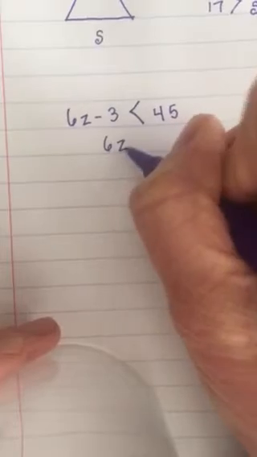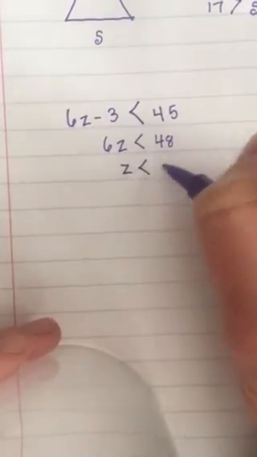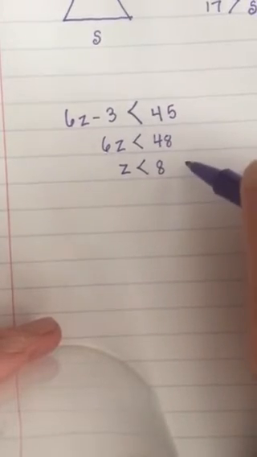So I say 6Z minus 3 is less than 45. Now, they want a range again. So we're going to solve our inequality here. We're going to say 6Z is less than 48. Z is less than 8. So there's one end of our range.